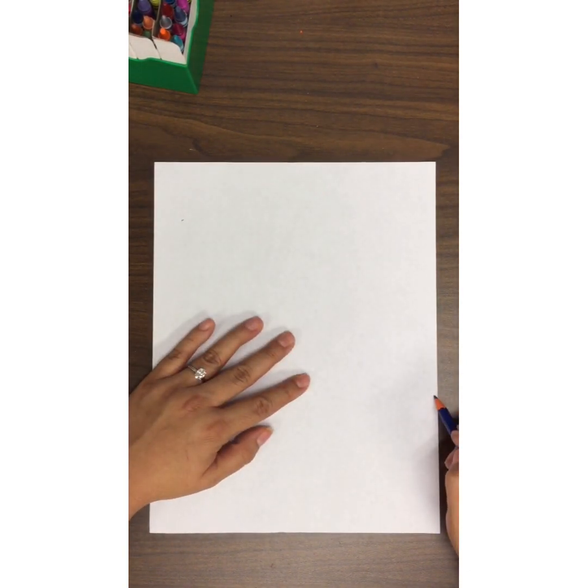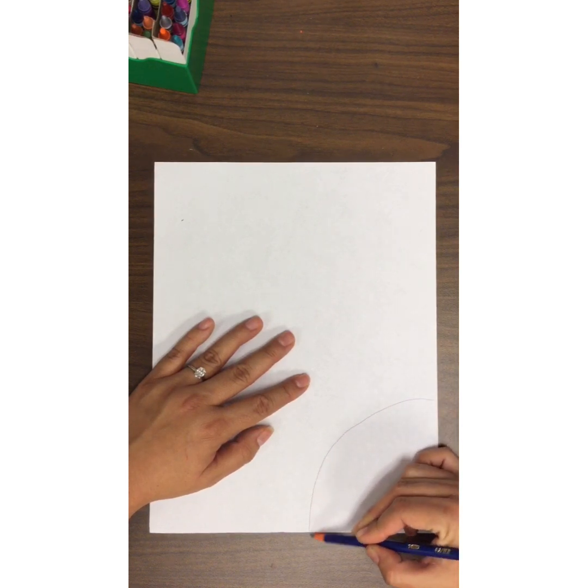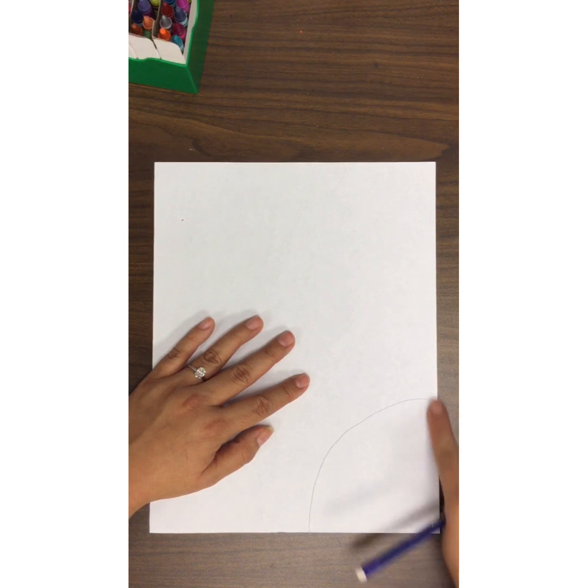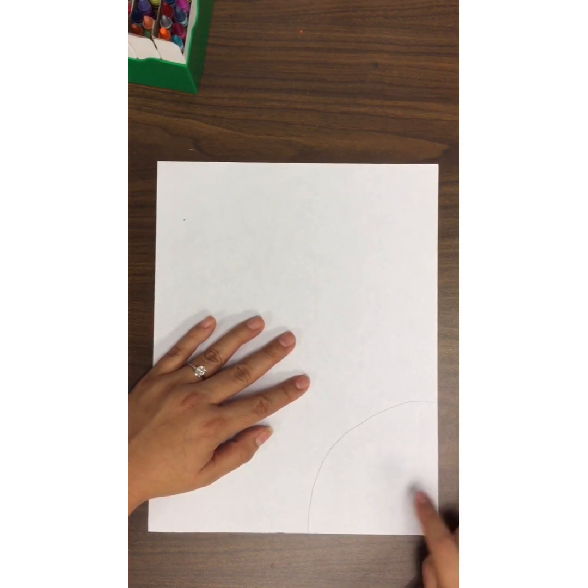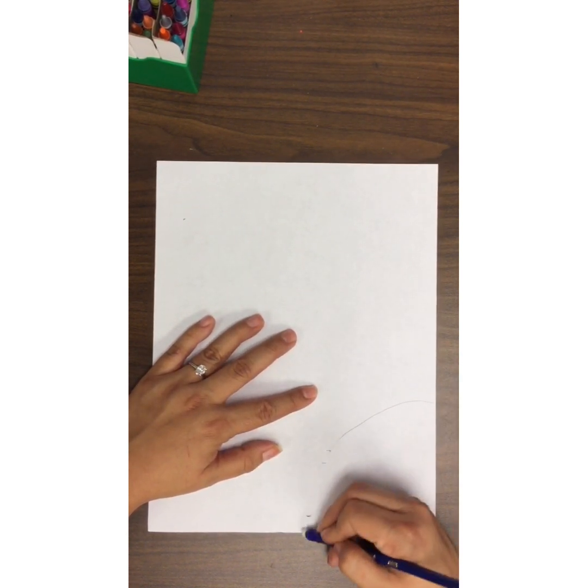So I'm going to start by creating a half circle at the corner of my paper. So right down here on the right-hand side corner at the bottom. Half circle. You can even make it a little bit wider than that.